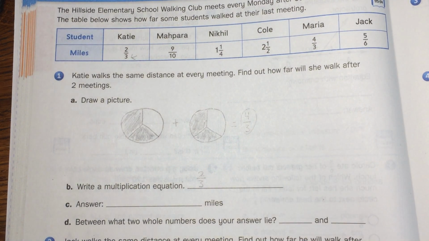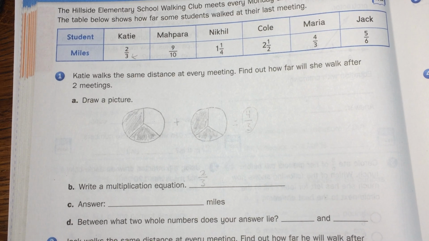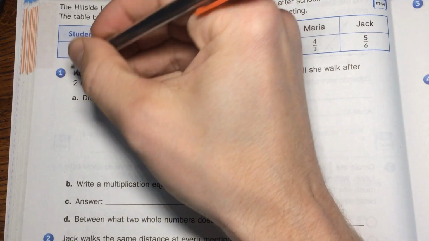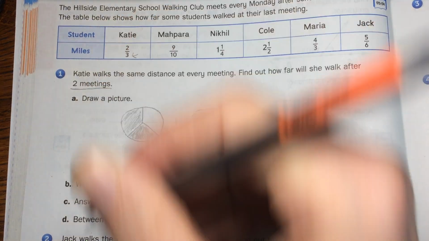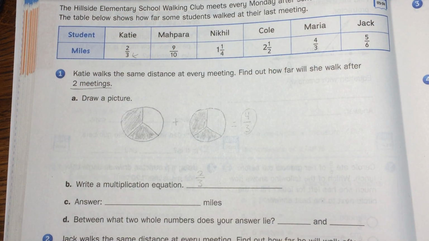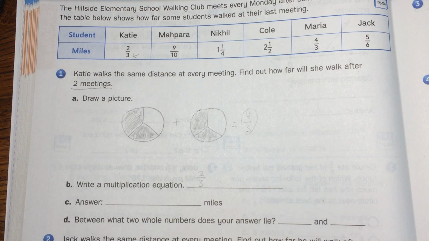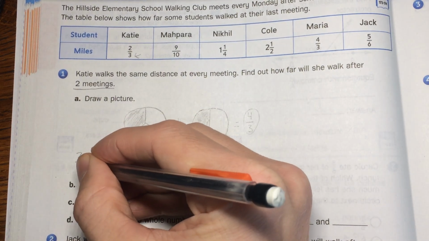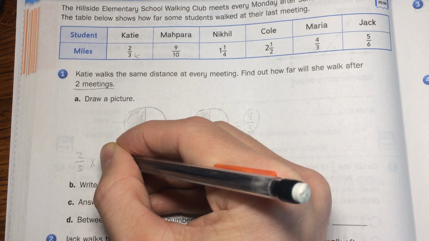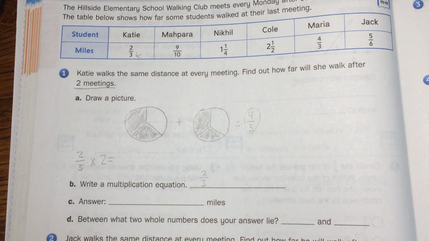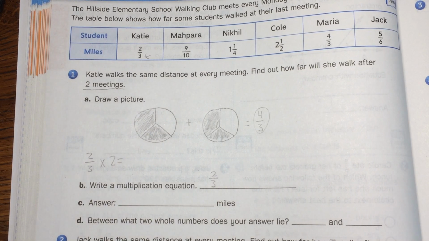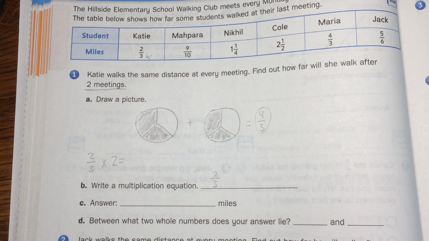Excelente. And how many times did she walk 2/3 of a mile? Tells us up here. After 2 meetings. Maybe she did more, maybe there's a 3rd day and so on. But for now, we're working with 2 meetings. So it could be tempting to do this. Just say 2/3 times 2. And that's true. That would be a good way to show, a truthful way to show a multiplication equation using a whole number.